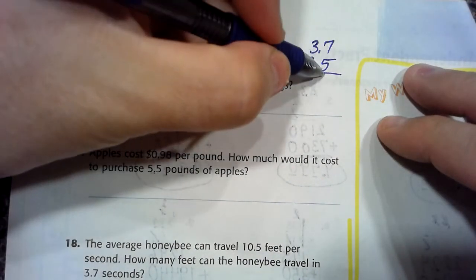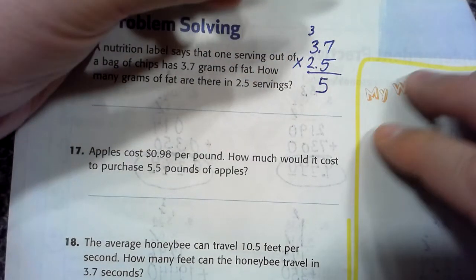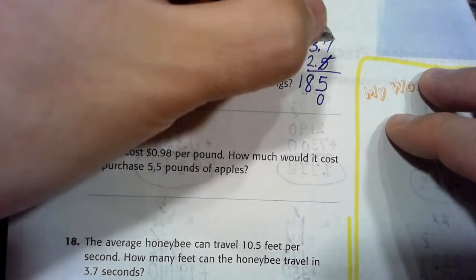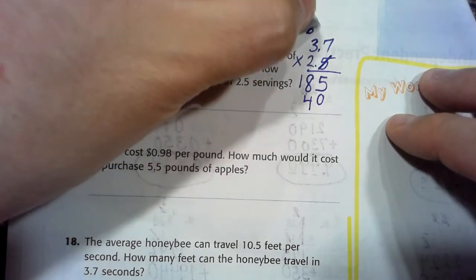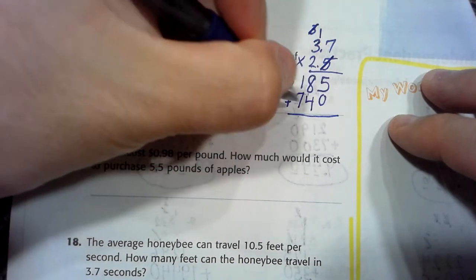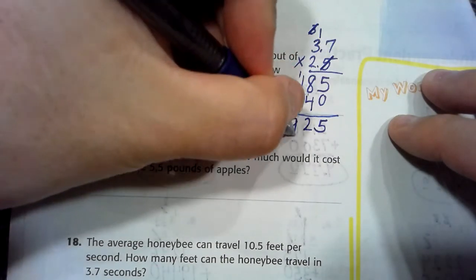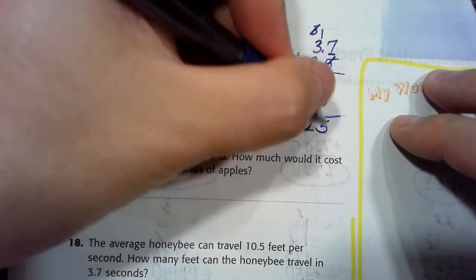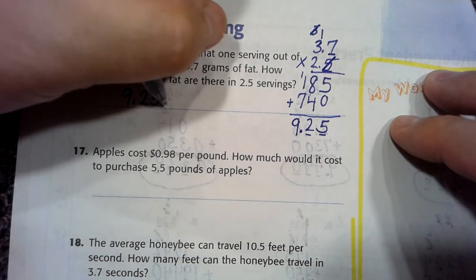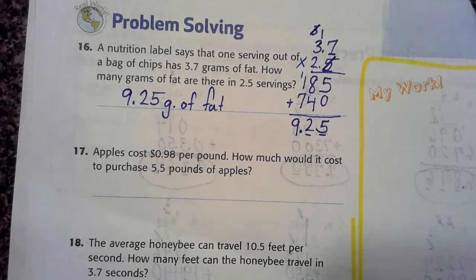And then we get 7 times 5 is 35. Carry the 3. 5 times 3 is 15 plus 3 is 18. Take away that, put the 0 in place of it. 7 times 2 is 14. Carry the 1. 3 times 2 is 6 plus 1 is 7. Add them together. You're going to get 5. 8 plus 4 is 12. And this is 9. Place 1, 2. So we're going to say 1, 2, 9. So it's going to be 9.25 grams of fat. Again, that's how I label it, right? We got to label our work.